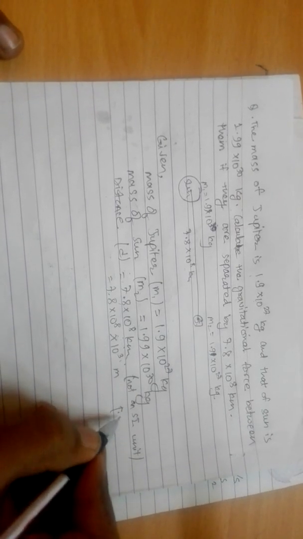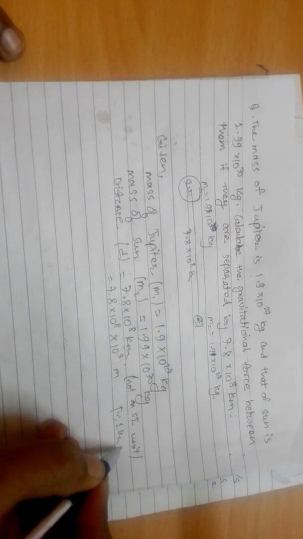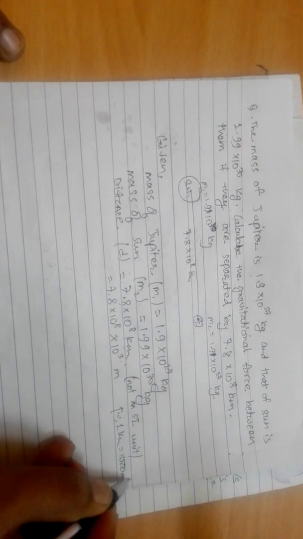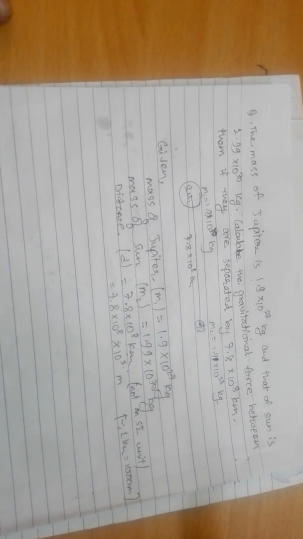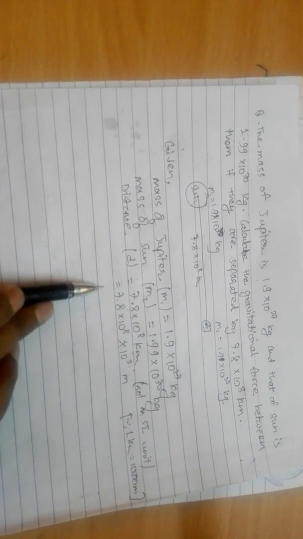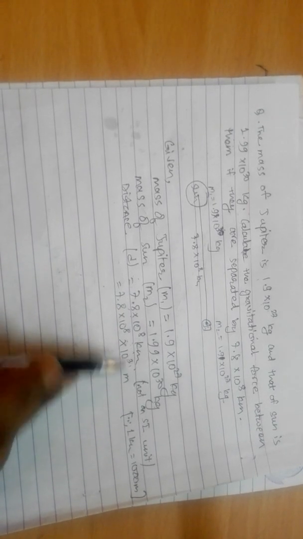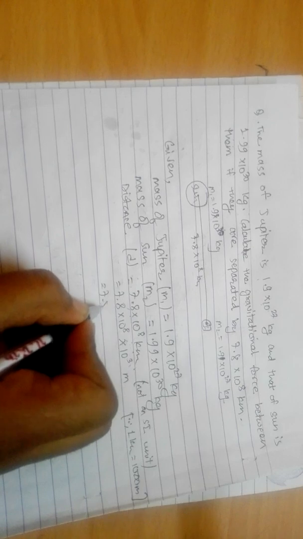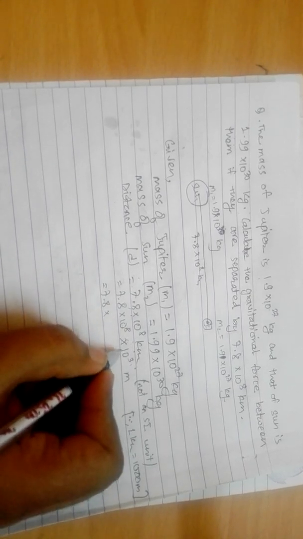Yes, and that is because we know that 1 kilometer is equal to 1000 meters. There are 1000 meters in 1 kilometer. That's why to convert this into meter, you need to multiply it by 10 to the power 3. Now 7.8 is as it is, but here 10 to the power 8 into 10 to the power 3.